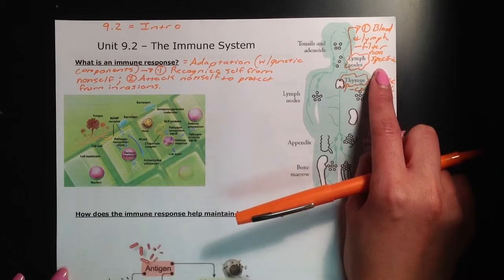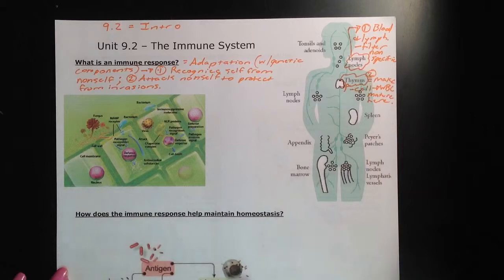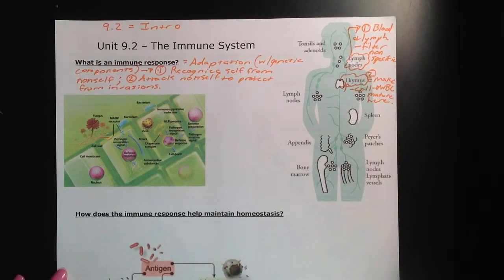Antigens, things that can make you sick. Your thymus, however, is a structure that actually helps you make white blood cells. And these white blood cells can actually mature in the thymus and will be a more specific system of immune response, a more specific way for you to target things that don't belong in your body.